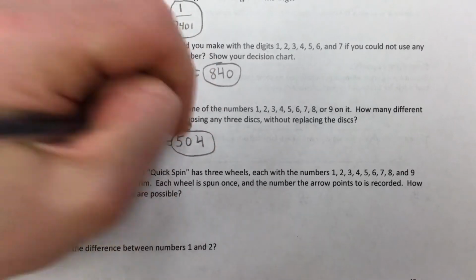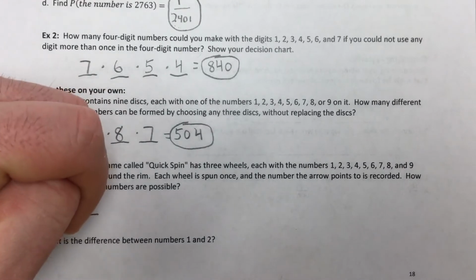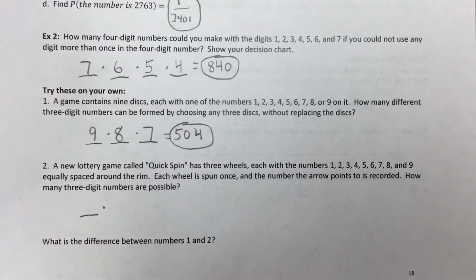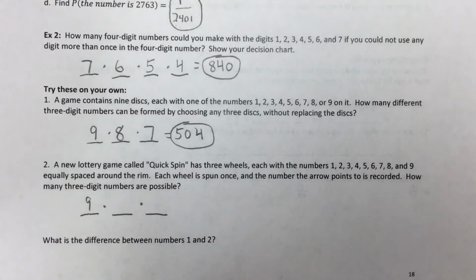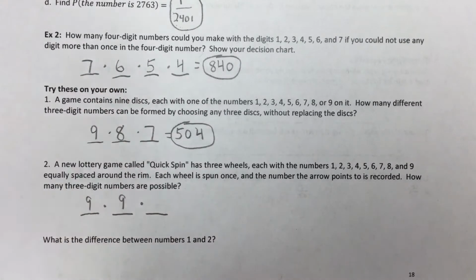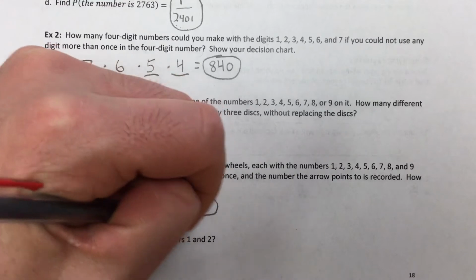And then for 2, the difference now is we have 3 separate wheels, all with 1 through 9 on it. So when I spin that first wheel to get my first digit, I have 9 options. When I go to spin the second wheel, I still have 9 options because it's a brand new wheel. And when I go to that third digit, again, it's another wheel. I still have 9 options. So if I do 9 times 9 times 9, or 9 to the third, I would get 729.